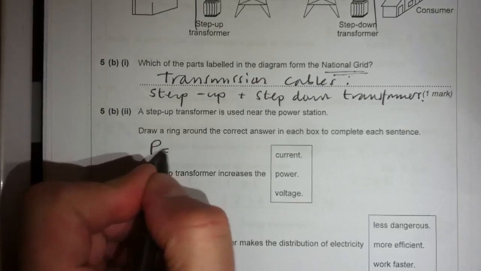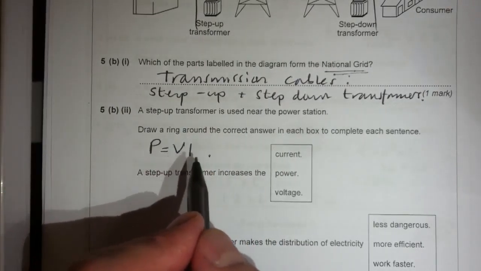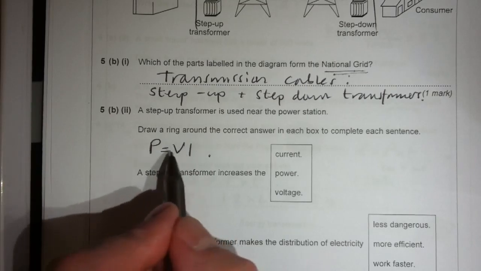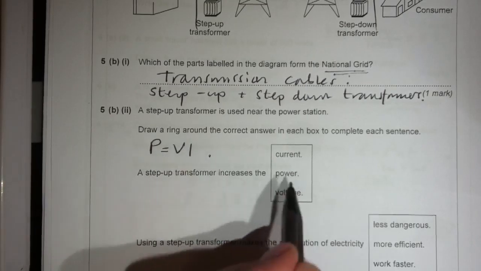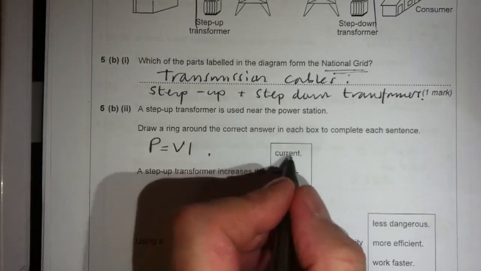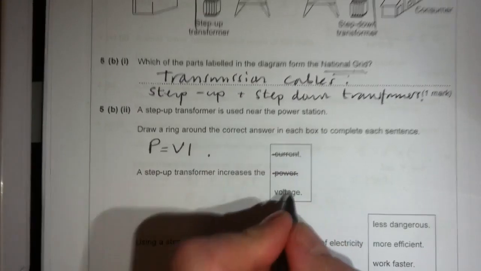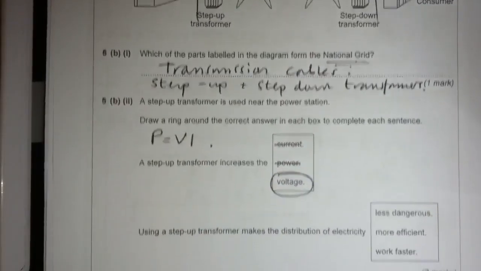Quick reminder that P equals VI. So power is equal to volts times current. So one is either going to be volts or current. It's not going to be power, so we can get rid of that. It is actually current that causes friction in the wires and they produce heat, so it's not that. The answer that we're looking for is voltage.